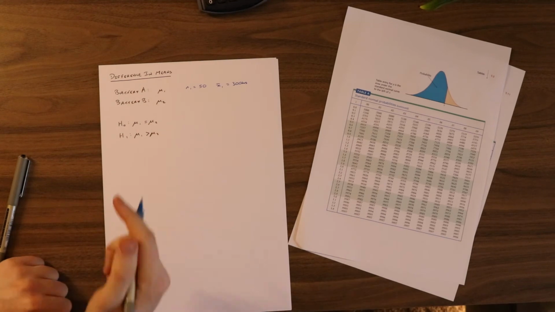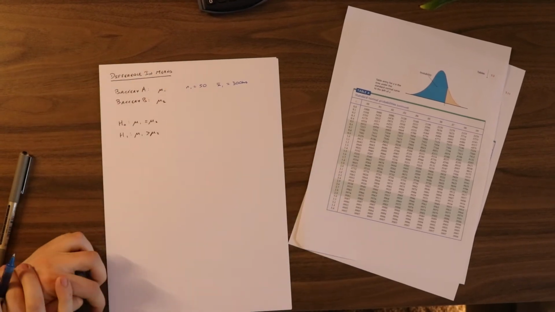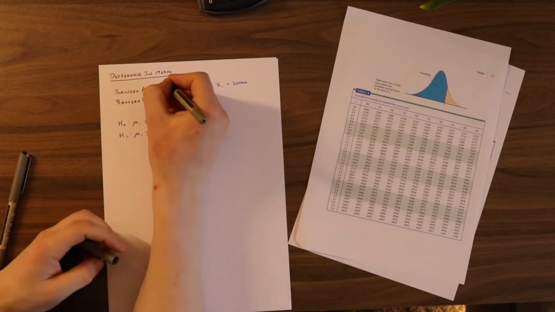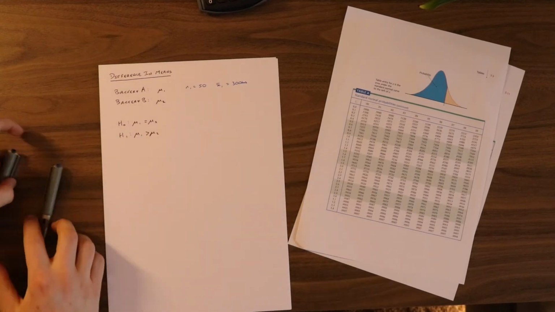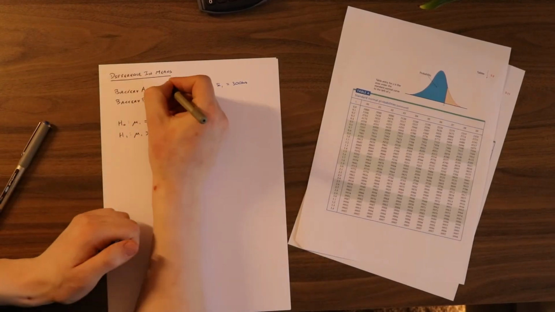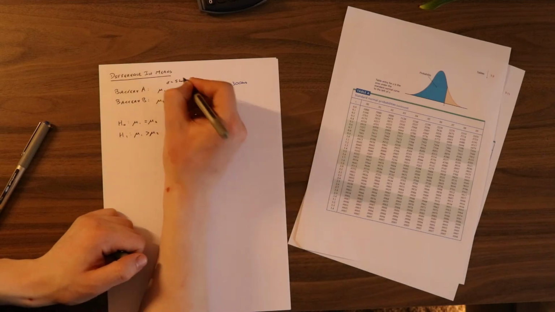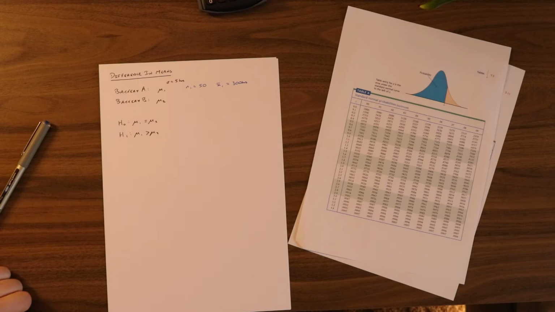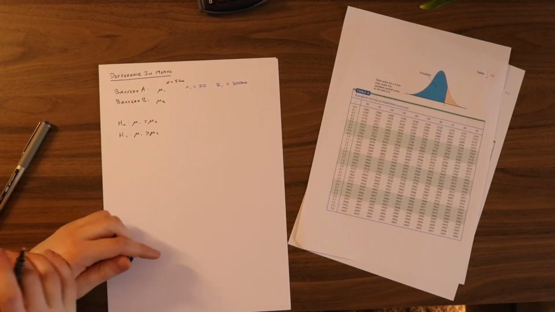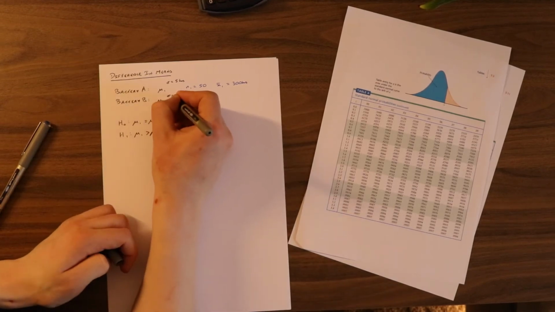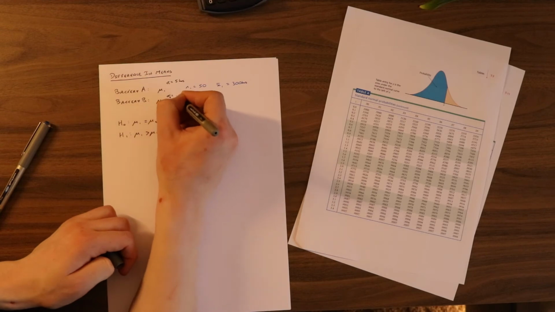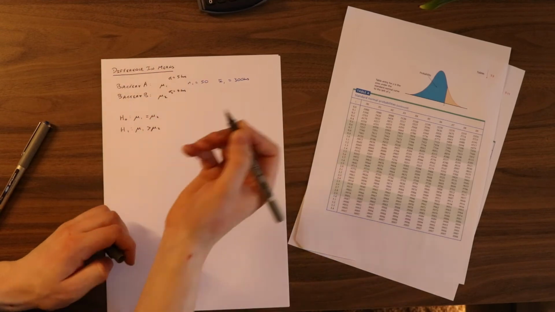Now let's also suppose that I managed to find out from the manufacturer that the true population standard deviation, sigma, is equal to, let's say, 5 hours. So let's suppose that's given, so we know what the population standard deviation is for battery A. Likewise, let's suppose that the population standard deviation of battery B is equal to 4 hours. So they're relatively similar.